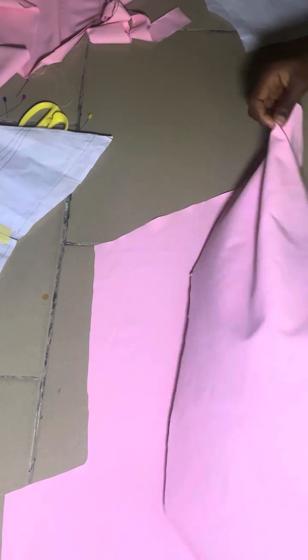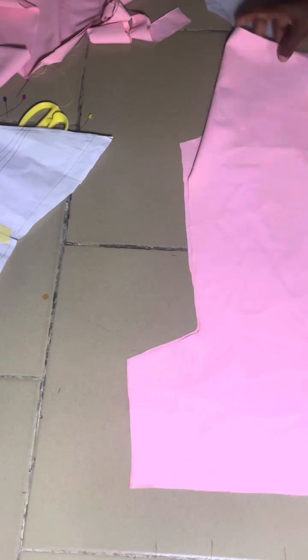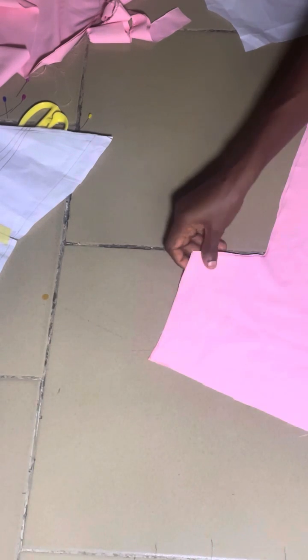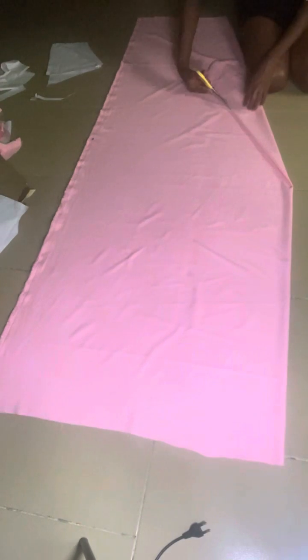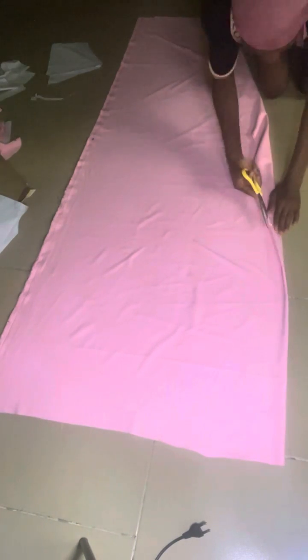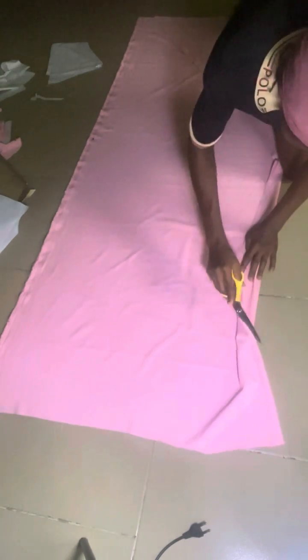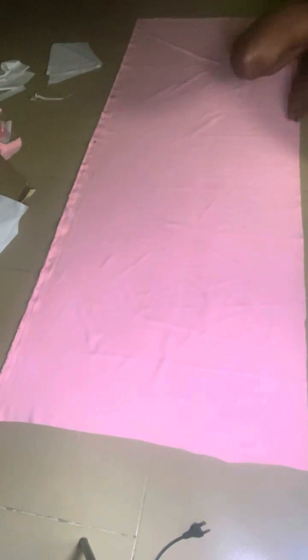After cutting out, then I'll remove the pattern and it's ready. So now we are done with the cutting of the back and front. The next thing is to go over to the down parts. So this is the remaining material in the 3 yards that I'm using.